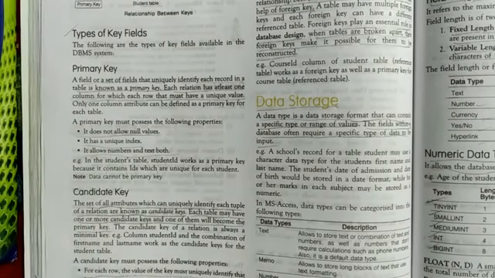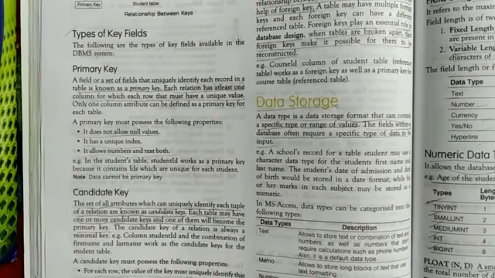For each row, the value of the key must uniquely identify that row. No attribute in the key can be discarded without destroying the property of unique identification.